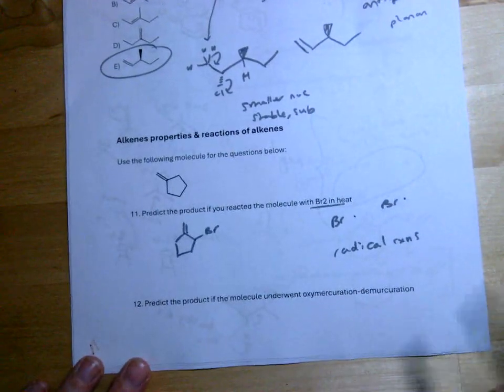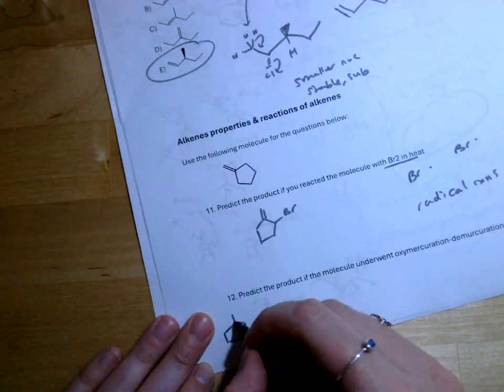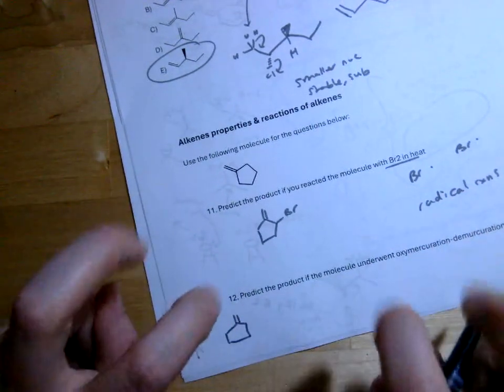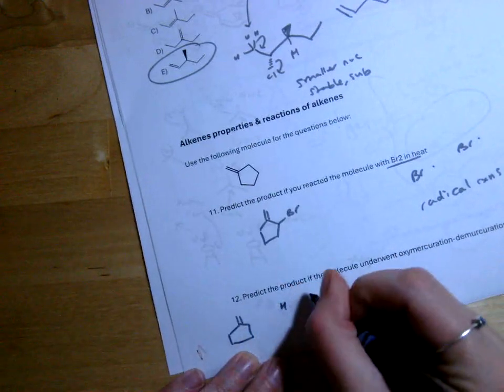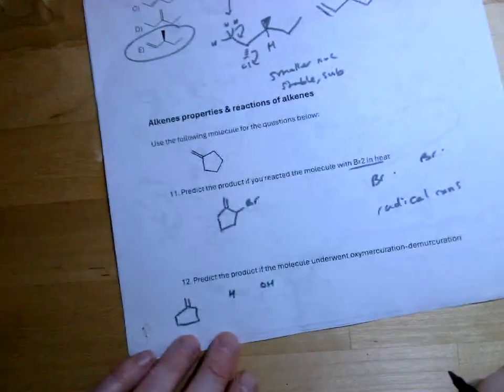The next one, oxymercuration, demercuration. I'm actually just going to draw all three additions of water. So if you have a double bond, you can add water across a double bond. So that means hydrogen on one side and alcohol on the other. So 2 H's and an O, water.